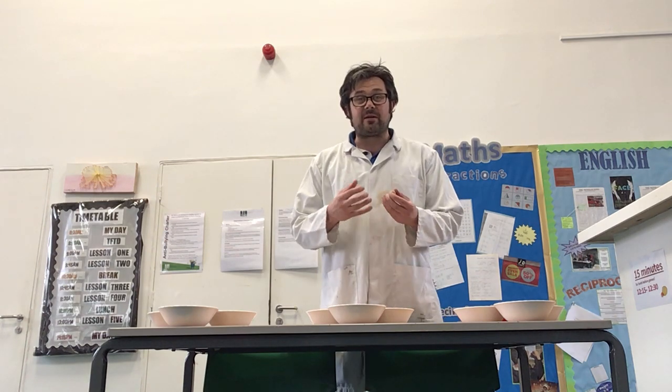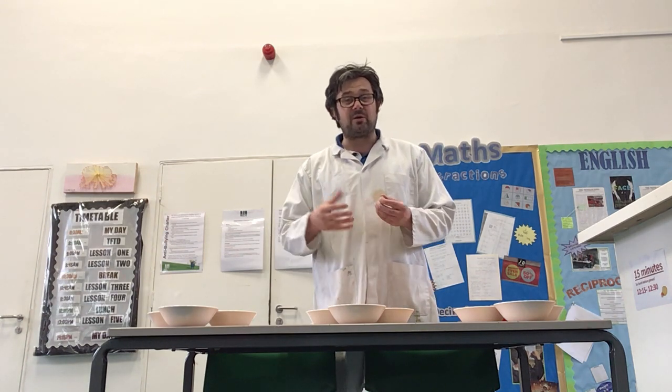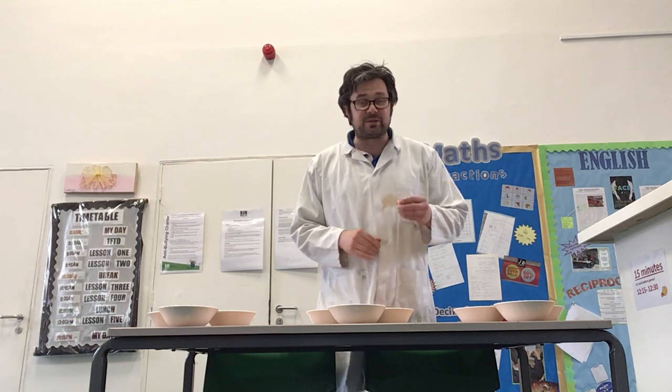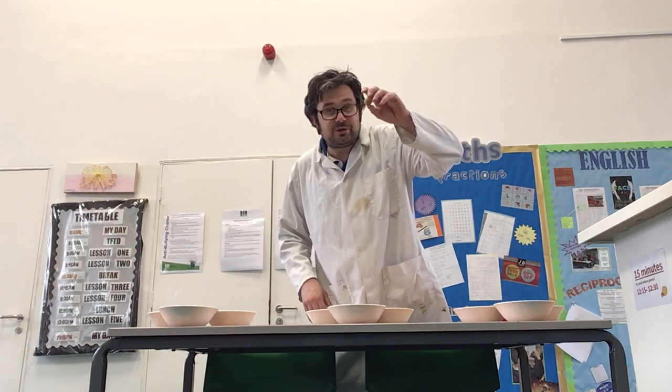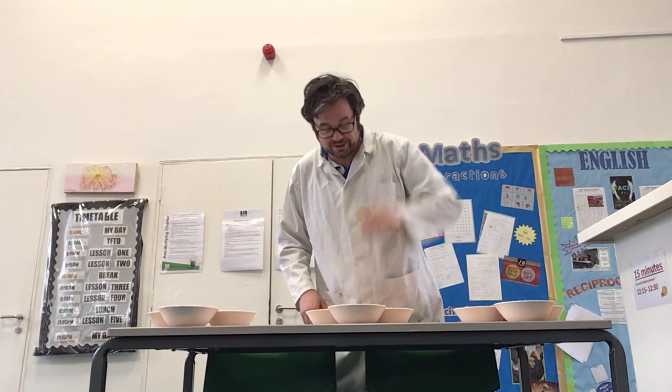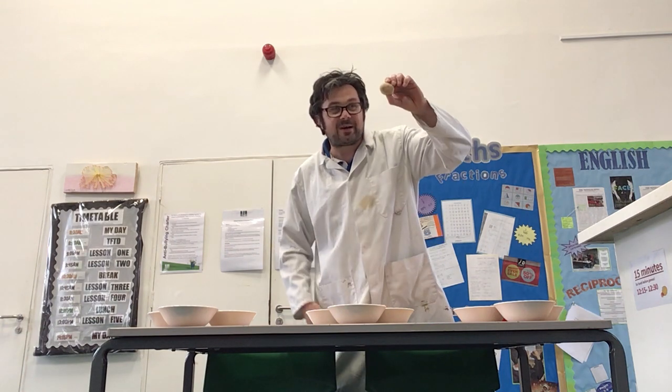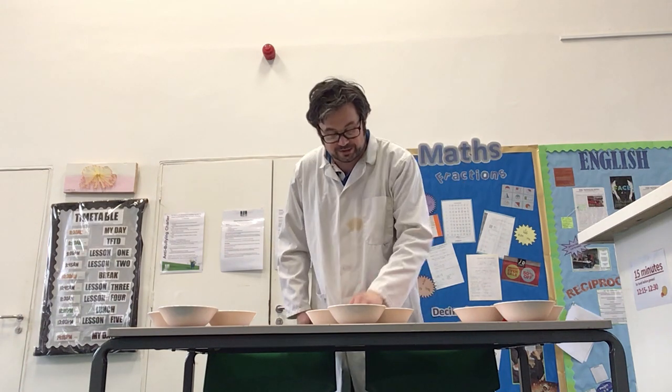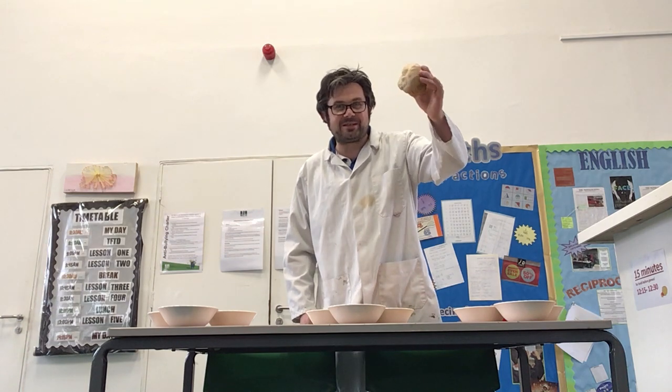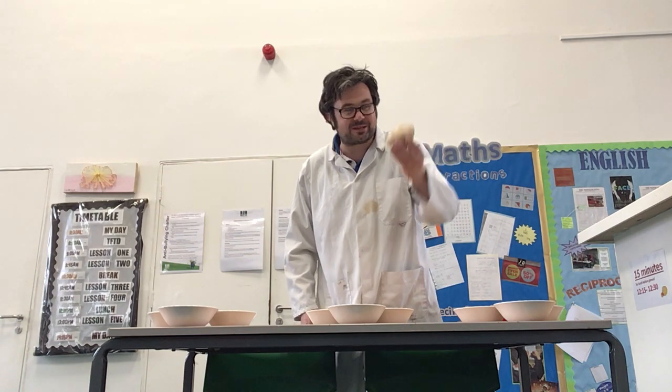Now I've made these out of really straightforward dough. I'll include the recipe as well. This is a 2 centimetre tiny asteroid. This is a 5 centimetre circumference asteroid. And this one, look at this, 10 centimetre circumference asteroid.